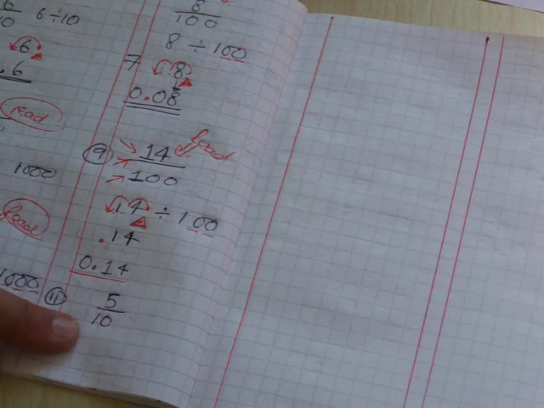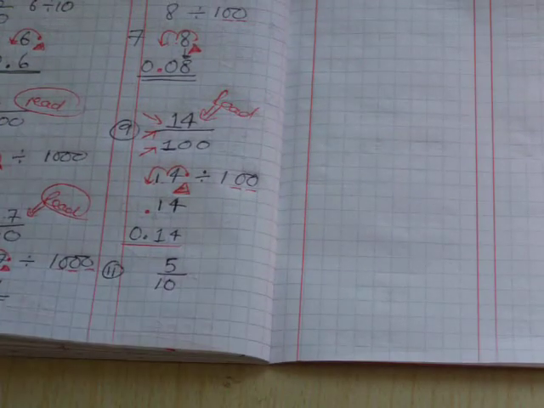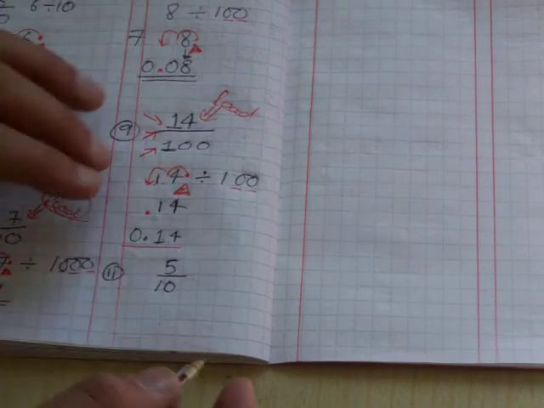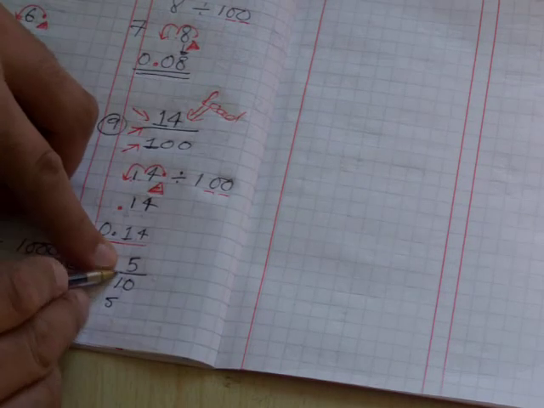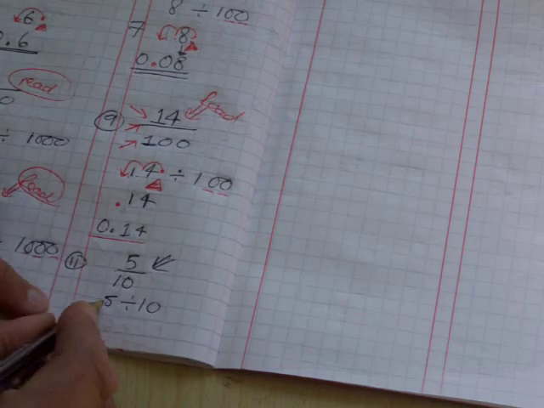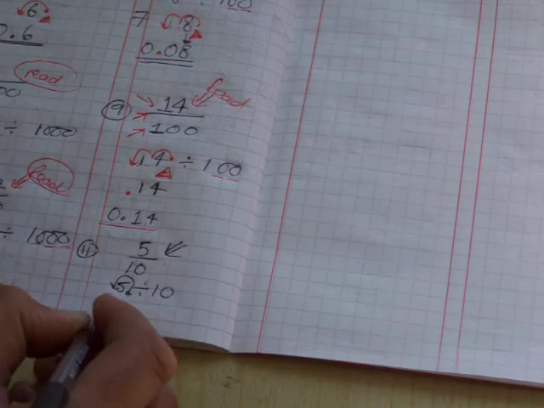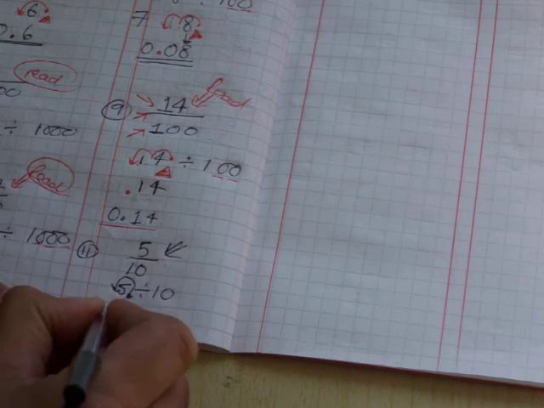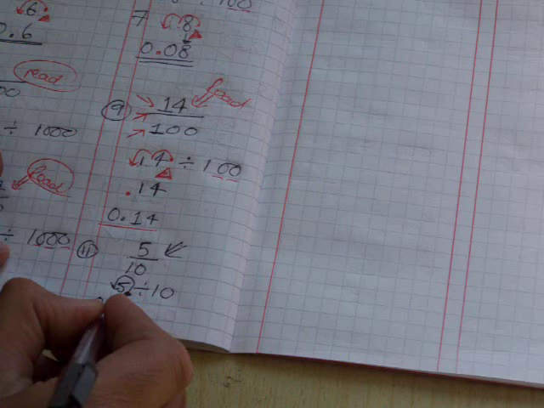Okay, 5/10. We're going to do this one a bit more quickly. So we have 5. The line means divide by 10. So when we do 5 divided by 10, that gives us 0.5. The decimal point always goes at the end, the right hand side.